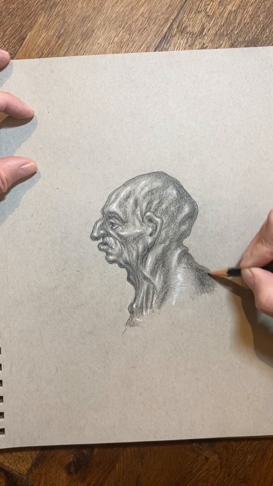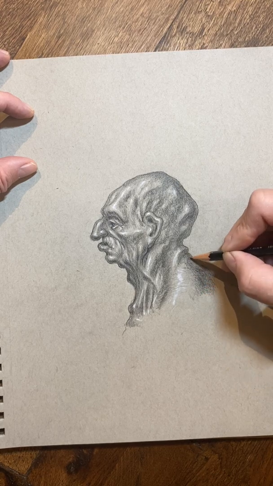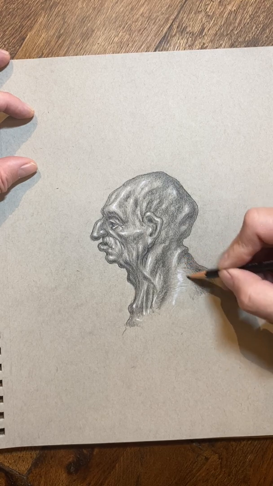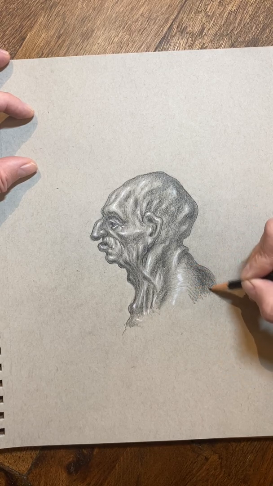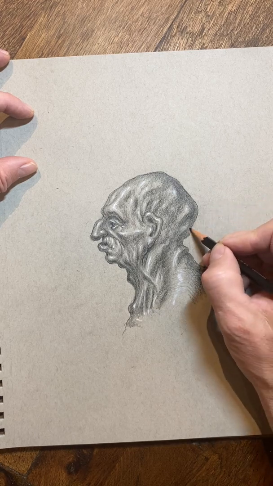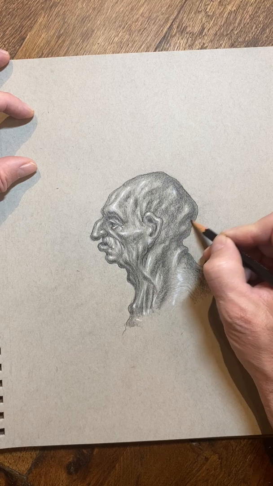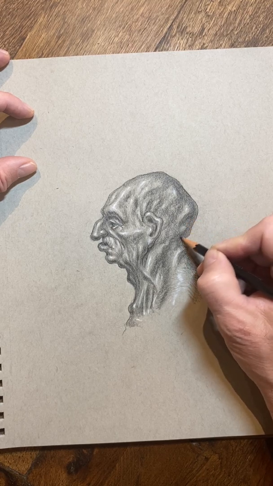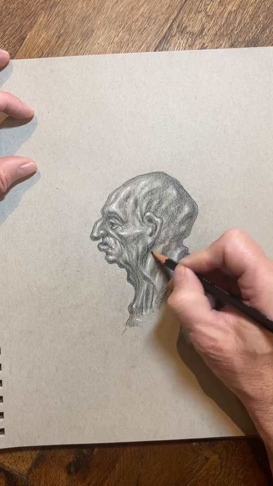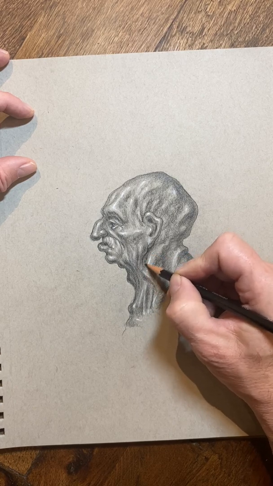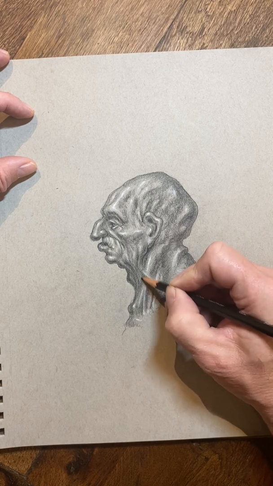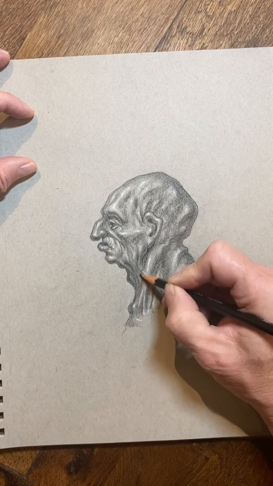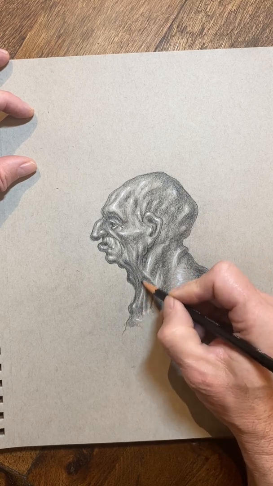As we go down into the scapula, spine of the scapula, back of the trapezius. This vein needs to connect with the shadow. That's better.